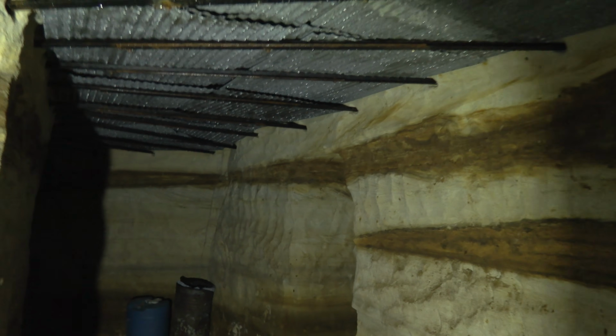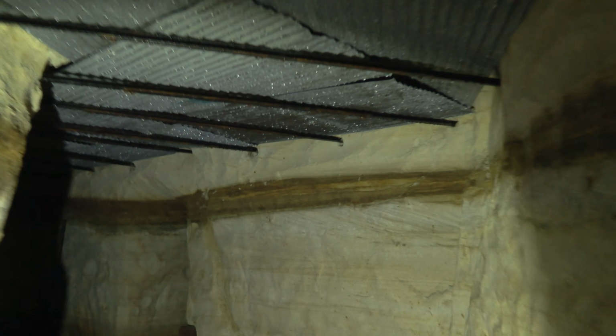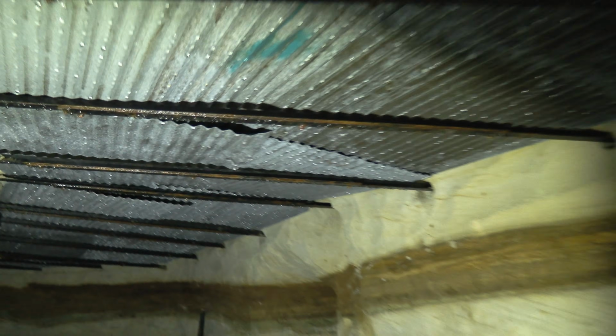While we're here in the donut room, I should explain some of the only shoring or supports that we have at Sandland.